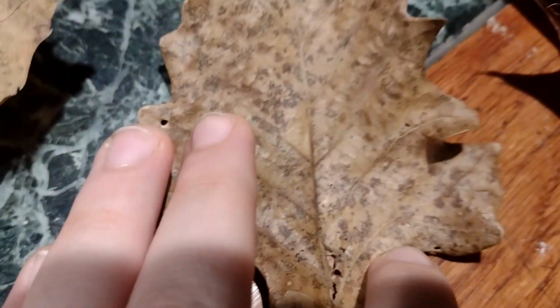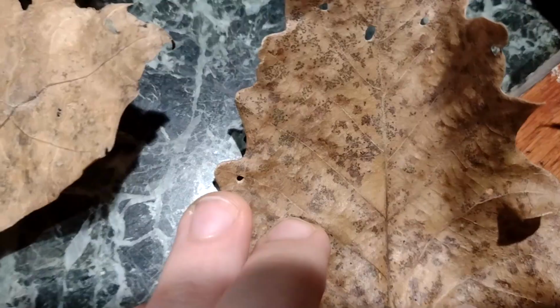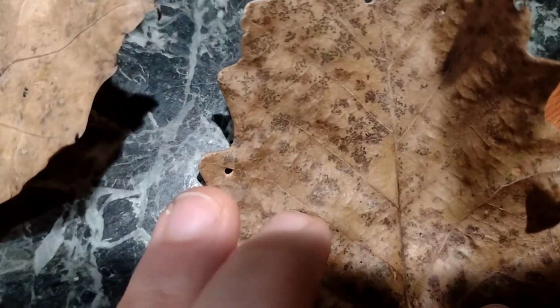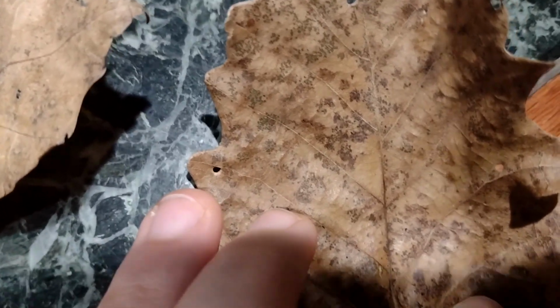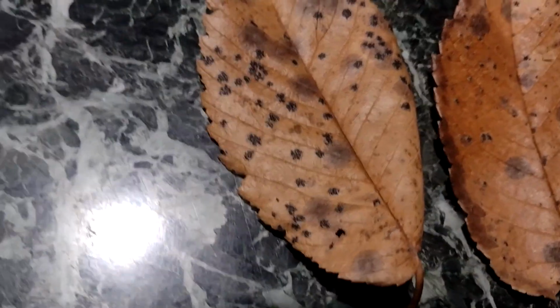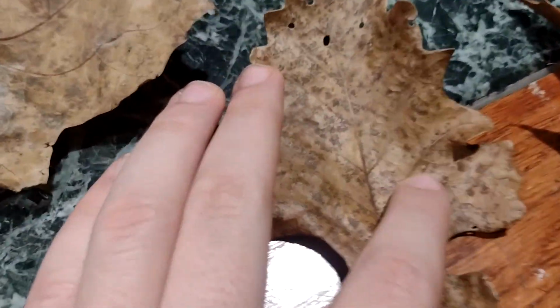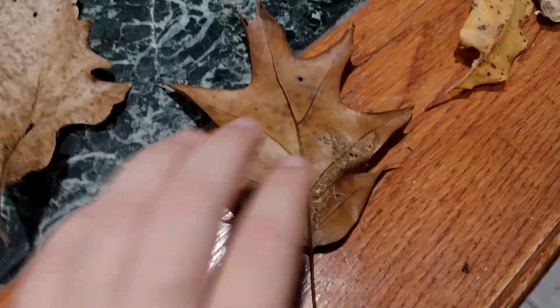This one has stuff that looks kind of similar to the black spot of elm. I'll zoom in on here, just a little bit lighter. And then here's a reminder of what the black spot of elm looks like. I think it looks pretty similar, but the black spot of elm only grows on elm trees, so this has got to be something different. I'm not exactly sure.